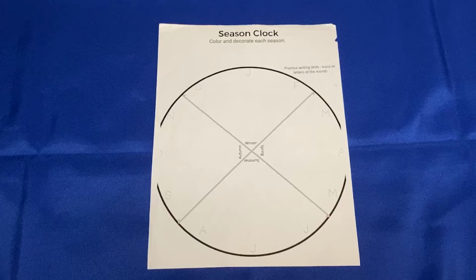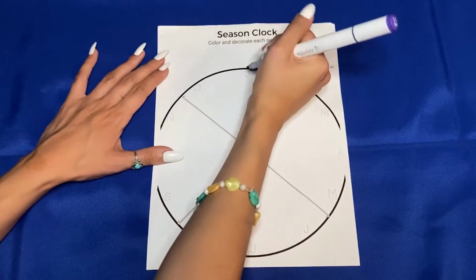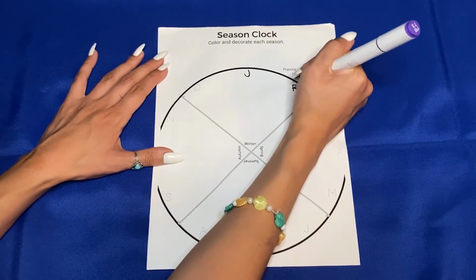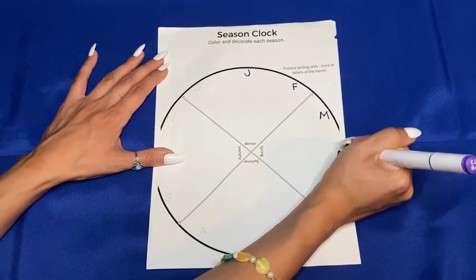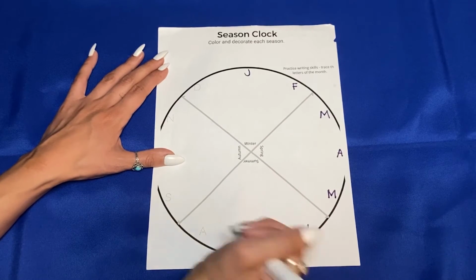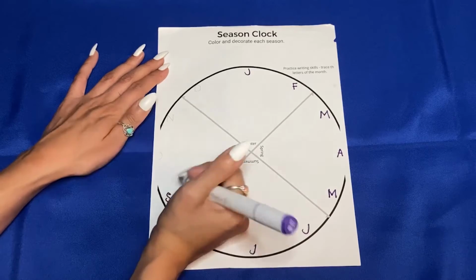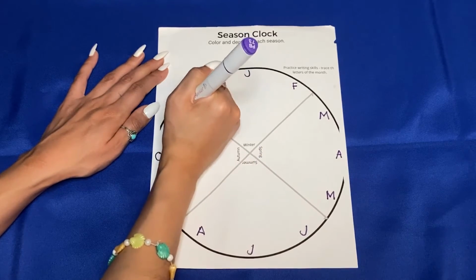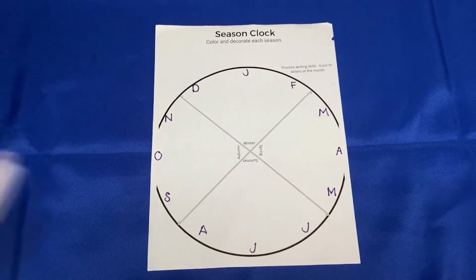Now let's take a look at our season clock. First, let's practice our writing skills. Let's trace the first letter of each month. January, February, March, April, May, June, July, August, September, October, November, and December. Now let's see which months each season occurs in.